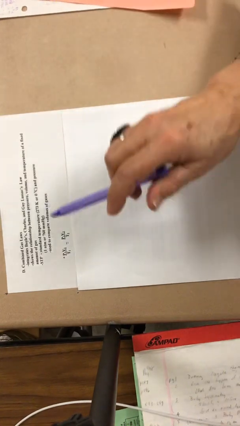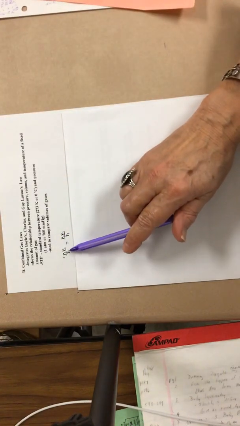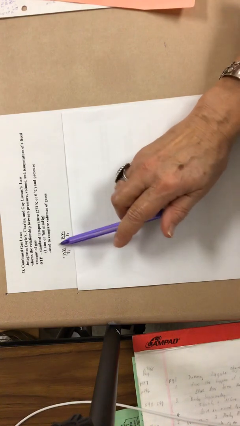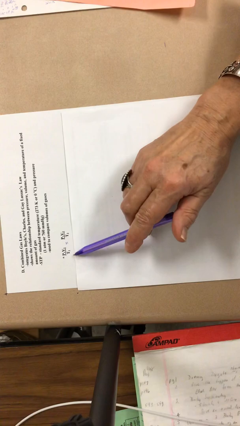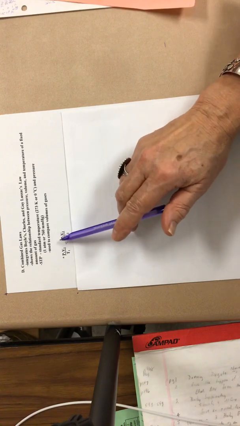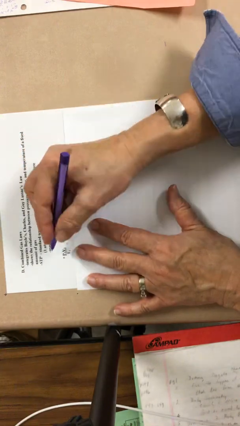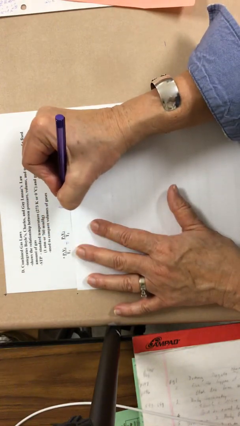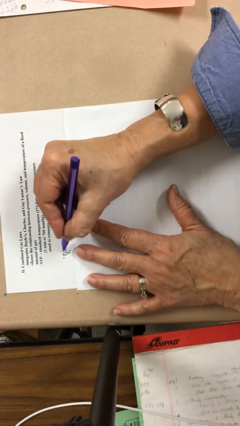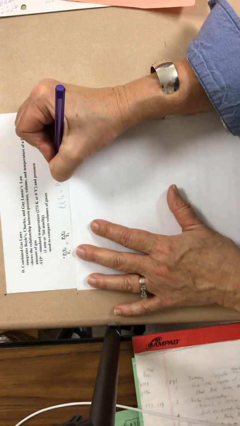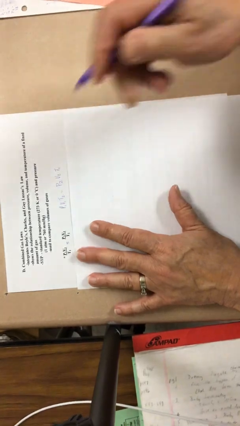Okay, so your formula is going to be P1V1 over T1 is equal to P2V2 over T2. So these are your initial conditions of pressure, volume, and temp, and these are your final conditions of pressure, volume, and temp. Just like we did earlier, we're going to cross multiply to simplify this to be able to get an equation we can work with. So it's going to be P1V1T2 is equal to P2V2T1. Okay, that makes it easy for us to manipulate to come up with an equation to work with.